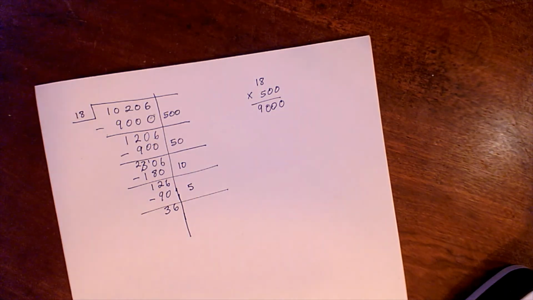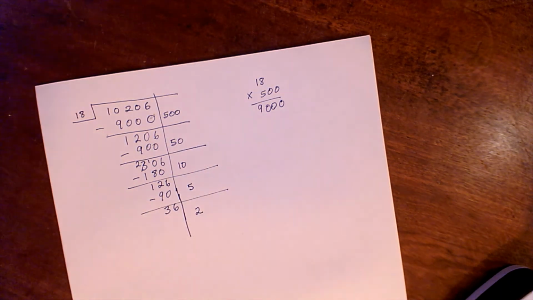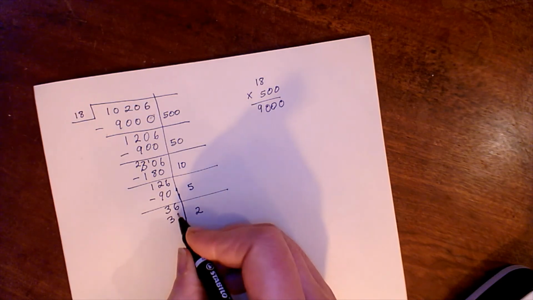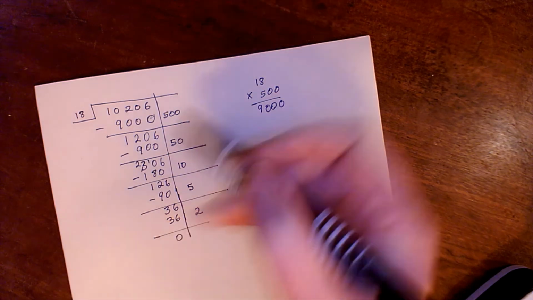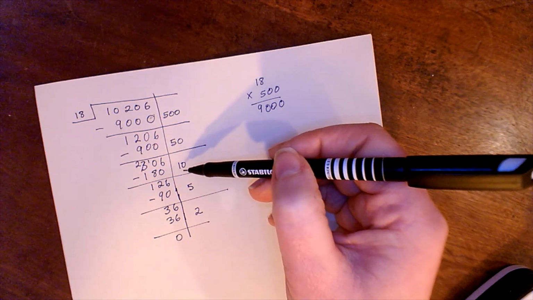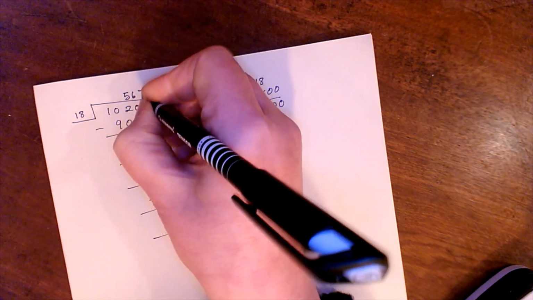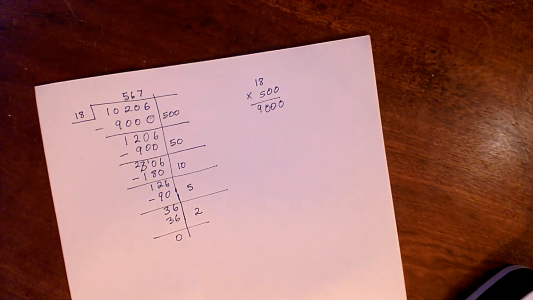And do you know what? I do actually know that 2 18s are 36. So I can take away another 2 18s, and that leaves me with nothing. So I've divided in exactly. Now I just have to look at what I've got here. I've got 500, 550, 560, 565, 567. So if I divide 10,206 by 18, I get 567. And that's one of the methods of doing long division. I think it's called by partition. At any rate, it works.